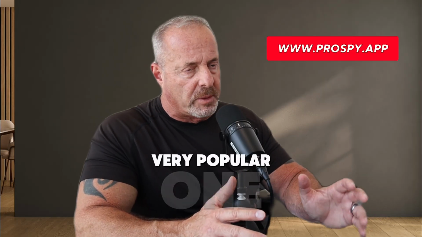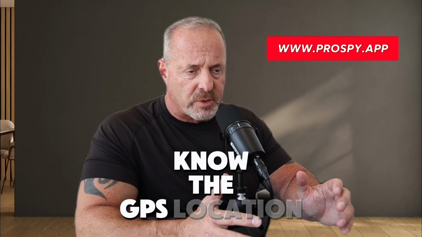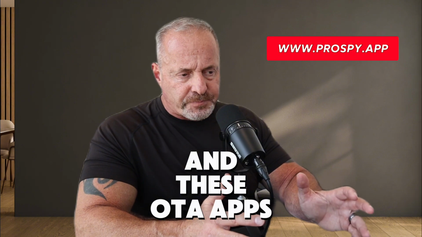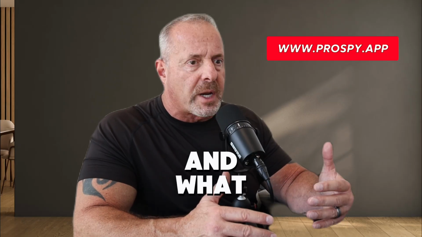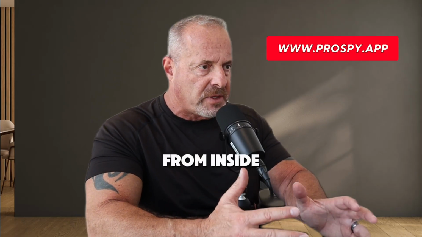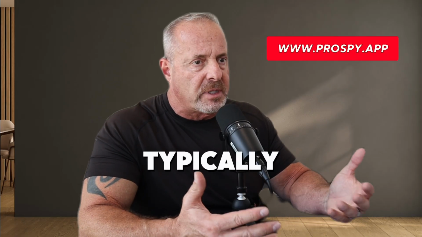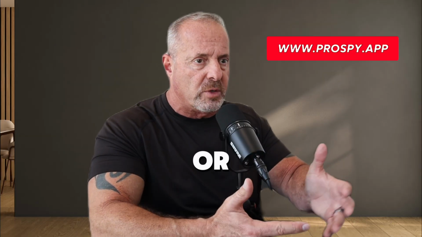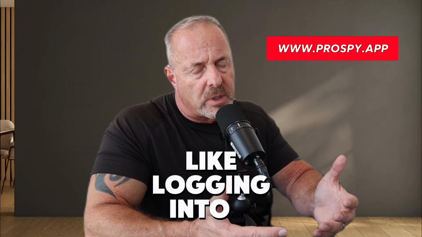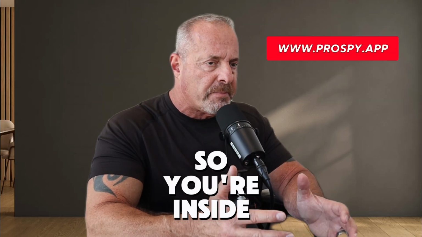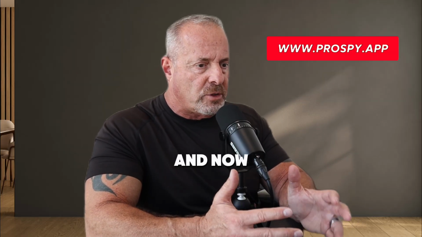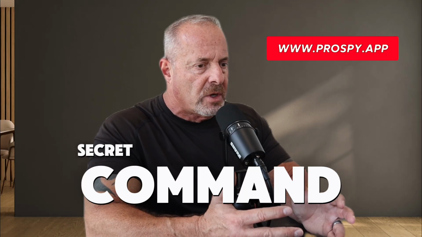That's a very, very popular one. People want to know the GPS location. And these OTA apps have the ability to where you can actually get the GPS location on demand. What I mean by that is from inside the OTA app, which is typically installed to your phone, or you have access to it, like logging into your account, like a banking account or something like that. So you're inside the OTA app, and now you can send a secret command.